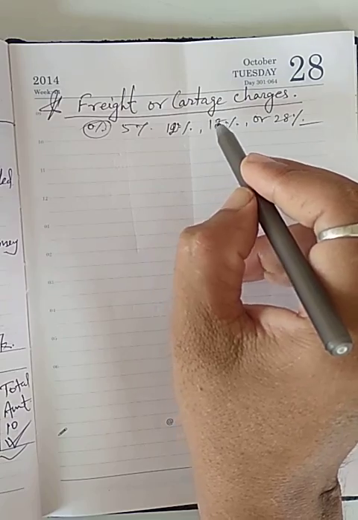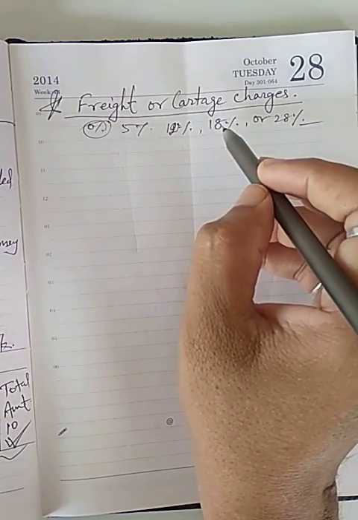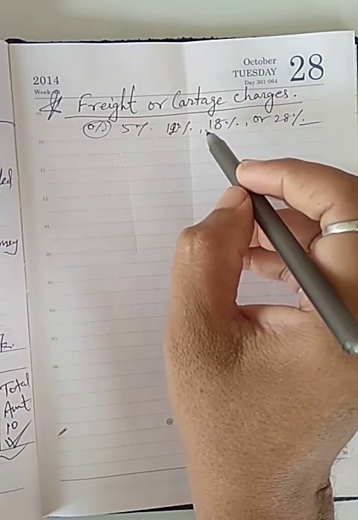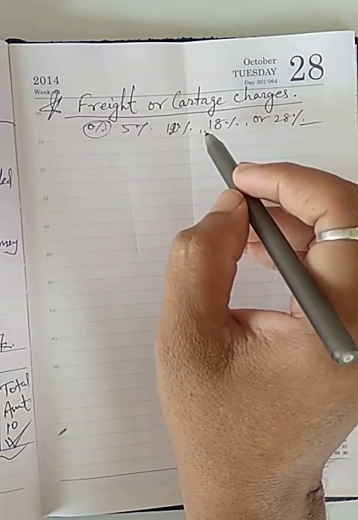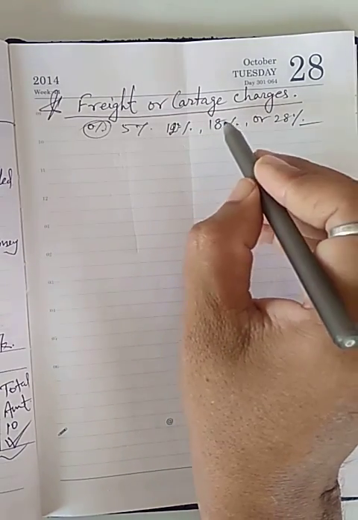Whereas as per GST Act, GST on freight is charged at a mixed rate of 18%.